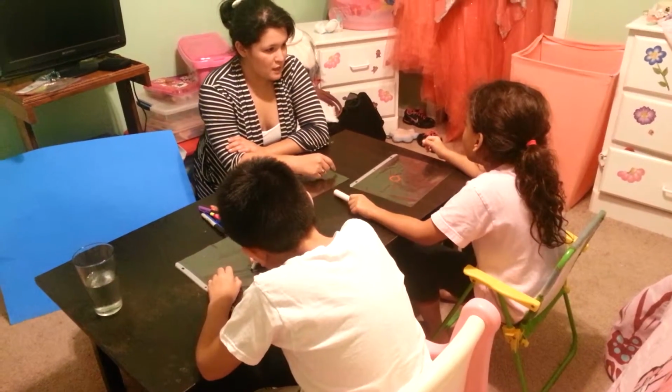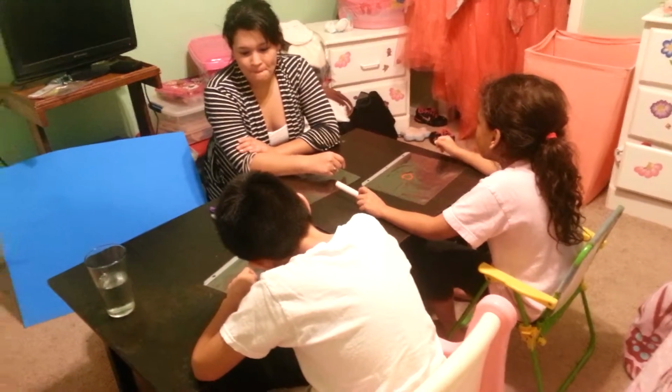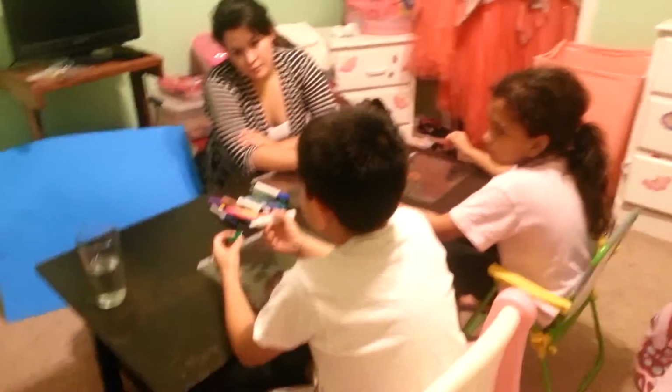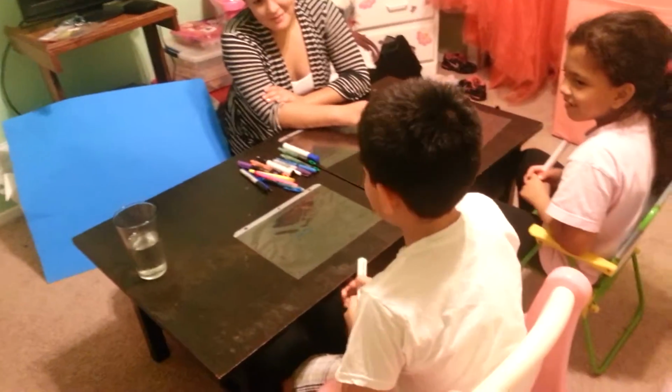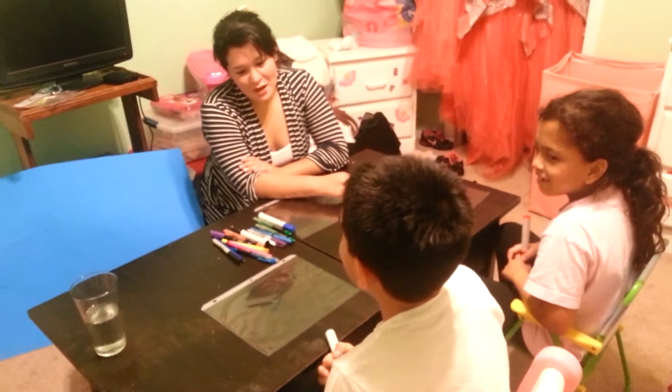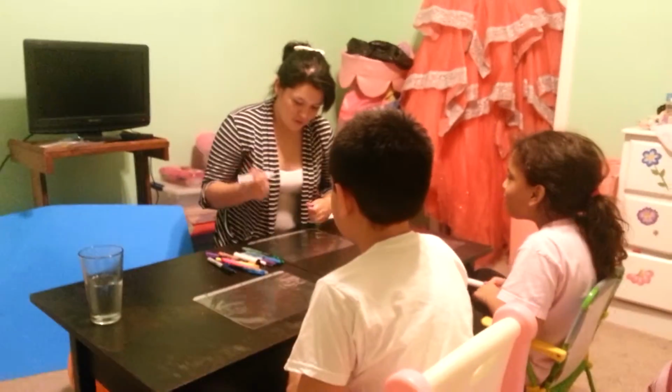Okay, what kind of figure is that? Circle. That's a circle, right? Okay. What kind of figure are you drawing, Denton? What does that look like? Trapezoid. A trapezoid. That is a trapezoid, right? Okay, so what figure is this?